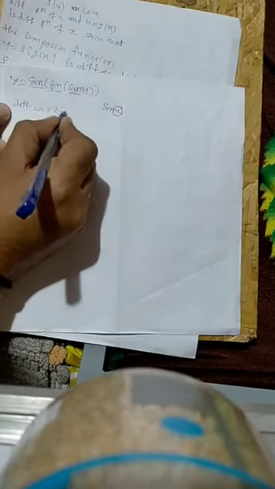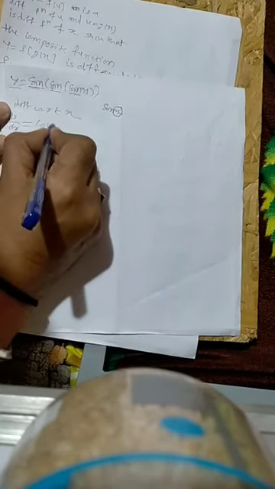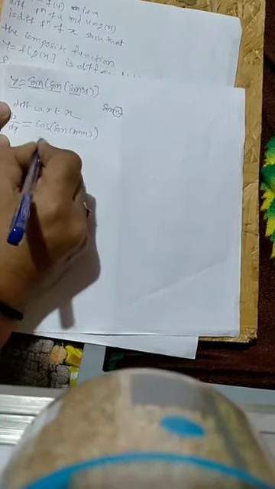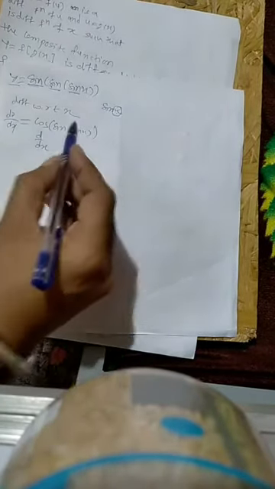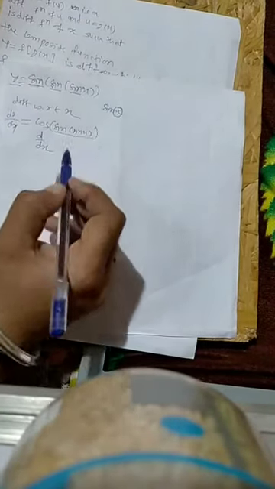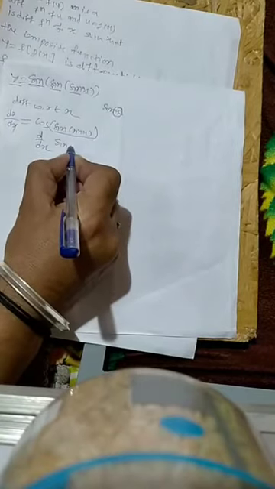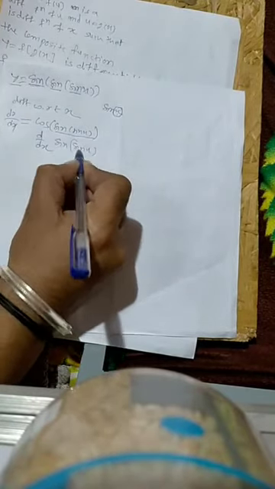So differentiate with respect to x, the derivative of y is dy by dx. The derivative of the first sine is cos of sine of sine x into the derivative of the quantity instead of x, meaning sine of sine x.